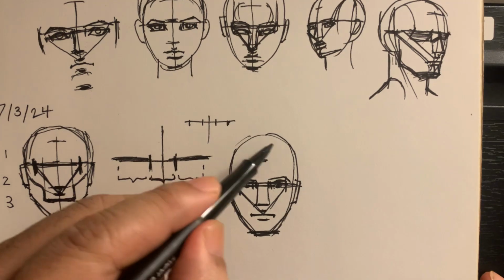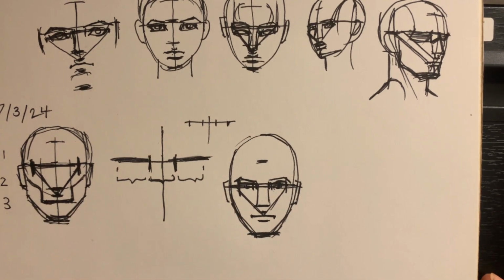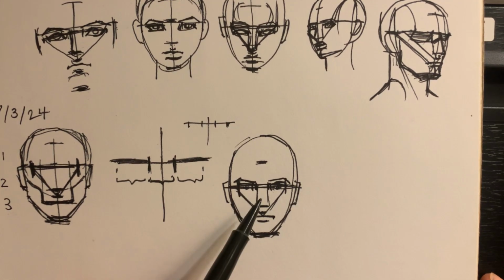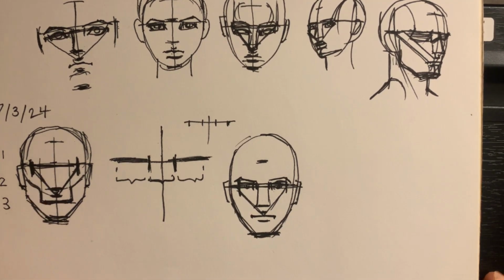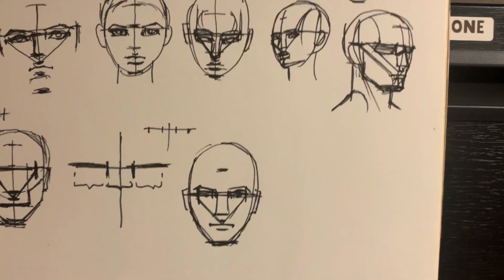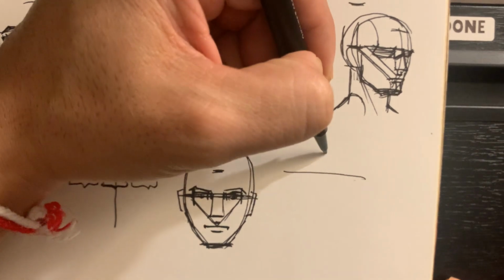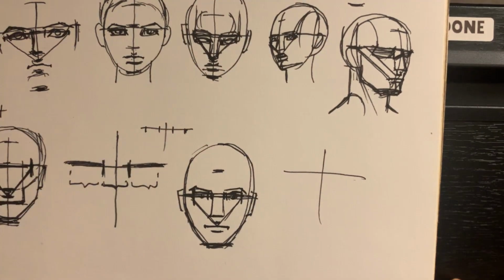So you might want to rewatch that part. But let's say you're going to work from just starting with the facial features and then work your way out towards the rest of the head. So this is your pose right here. That's looking in front of you.